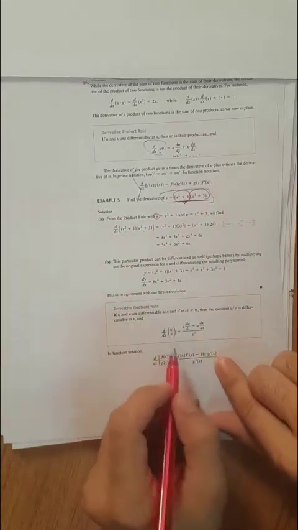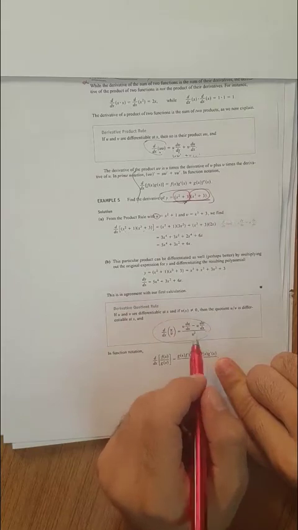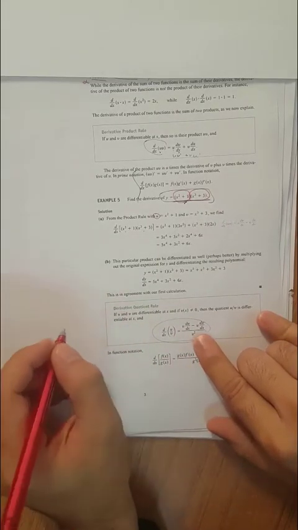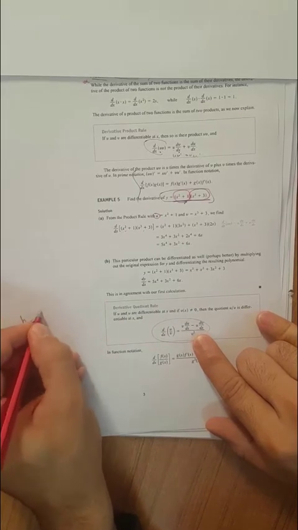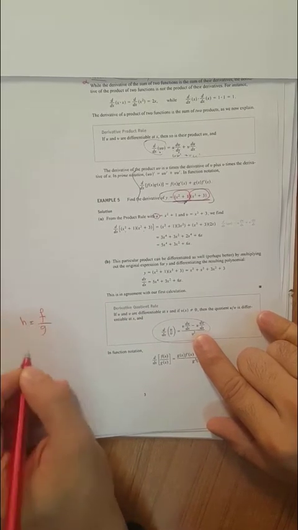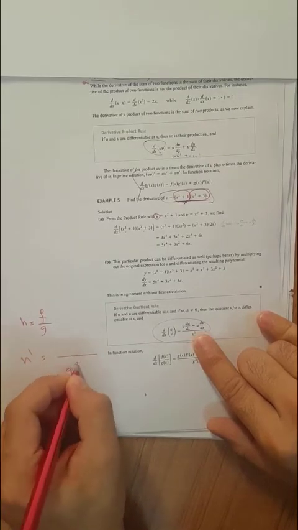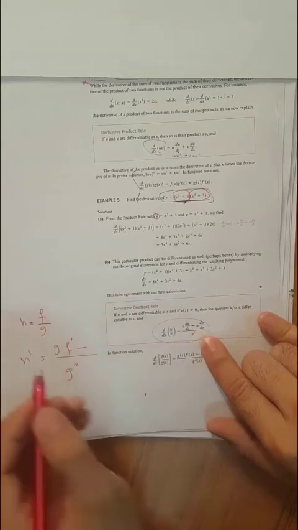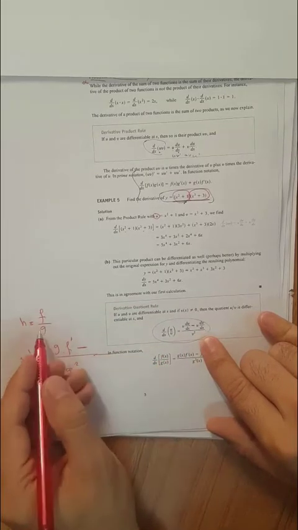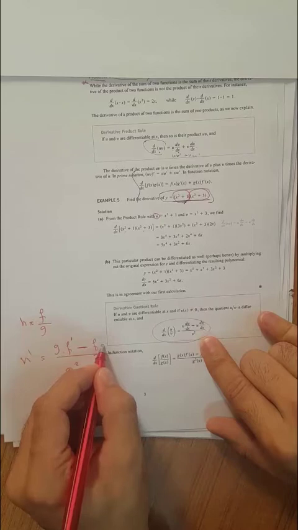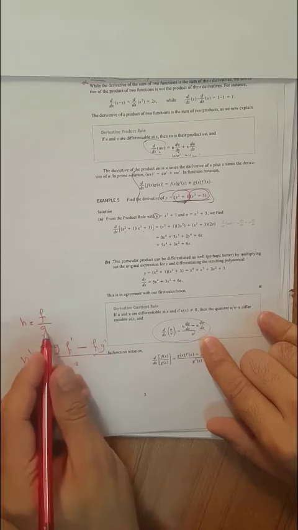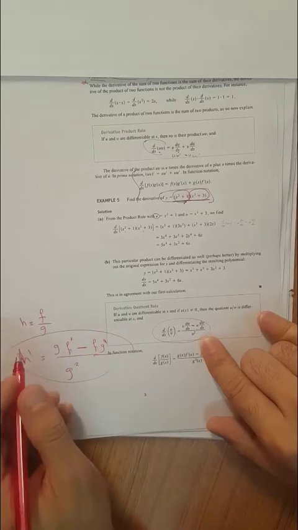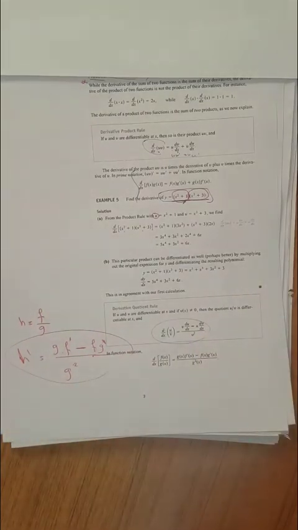How about the derivative of quotients, the derivative of the division? We have, for example, h is equal to f over g. h prime is equal to g squared in the denominator, and in the numerator g multiplied by f prime, minus, here's the minus, f multiplied by g prime. That's the rule that we heard about in high school.